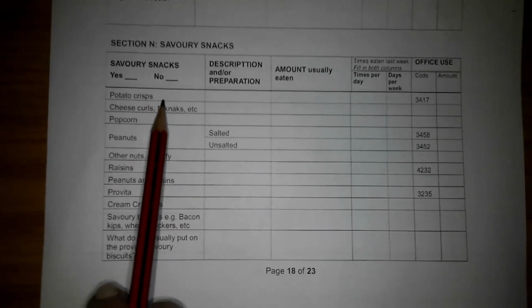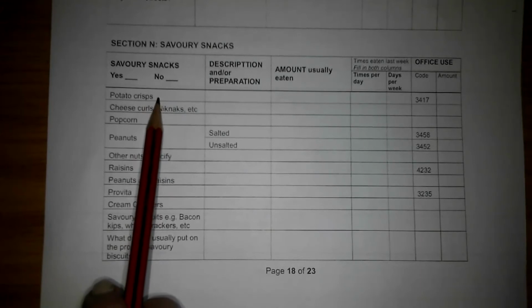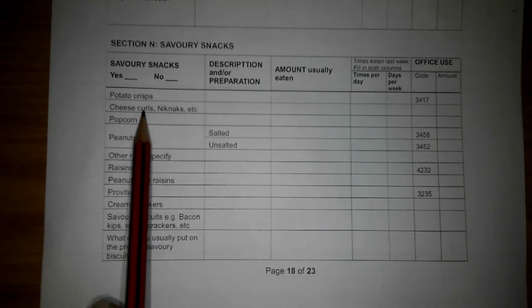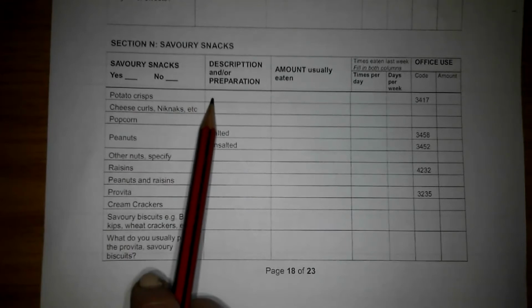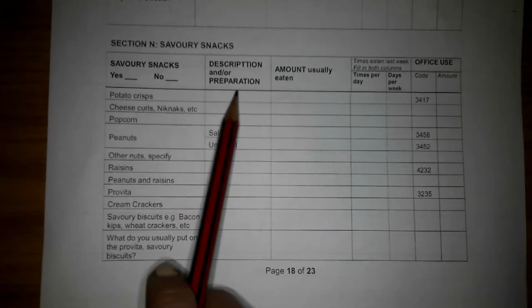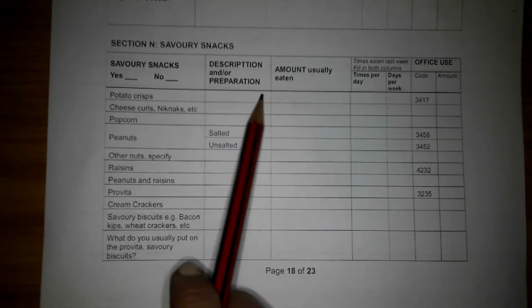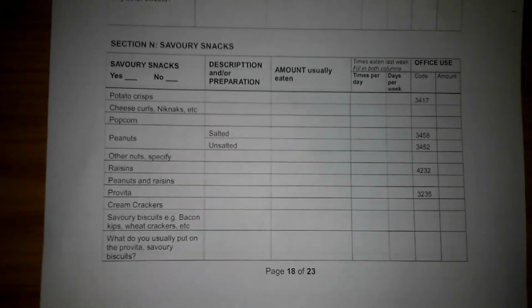So make use of that to see that you record the correct packet size. And then if it was specifically fruit chutney or it was salt and vinegar Simba chips, you can indicate that there.